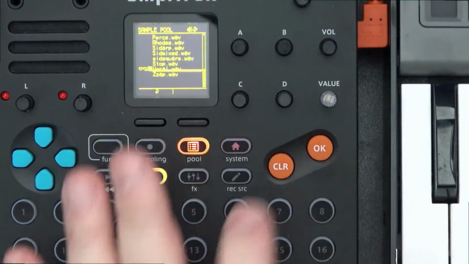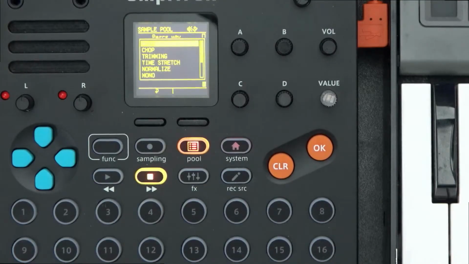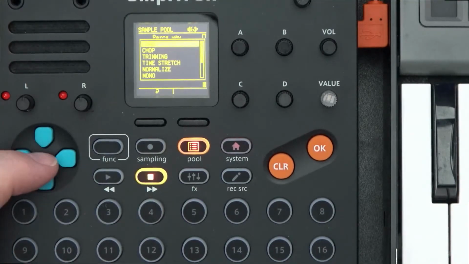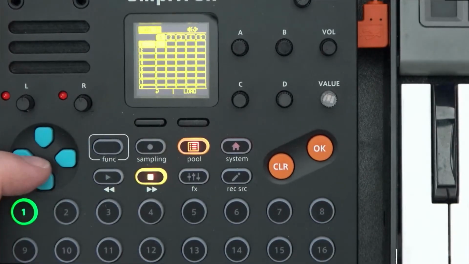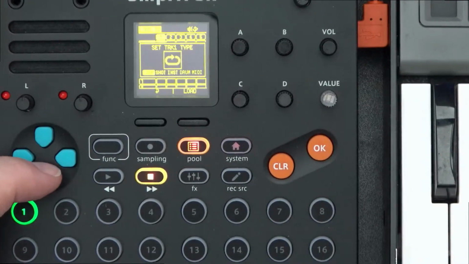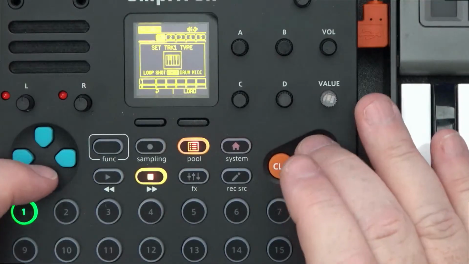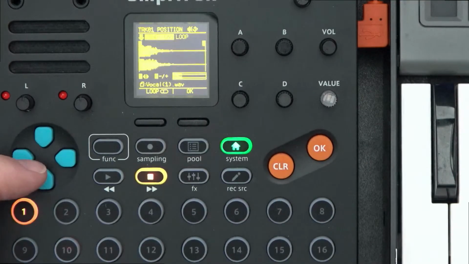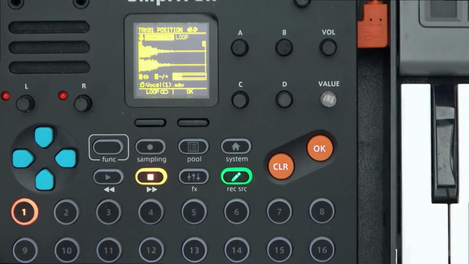Let's do that one before it annoys me. Okay, so this is now asking me whether I want it to load, chop, trim, all that sort of stuff. So we're just going to load it because I haven't got time to muck around. So now load it to there, and we want it to be a shot or an instrument. Let's do it as an instrument. And I absolutely have no idea how this is going to respond.